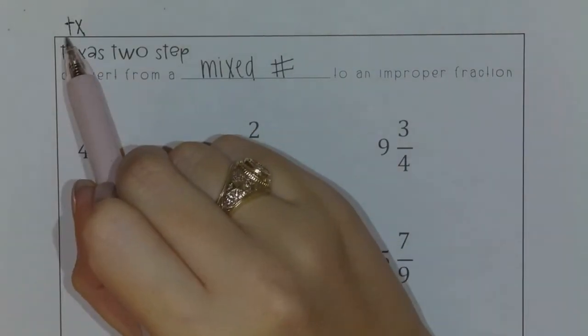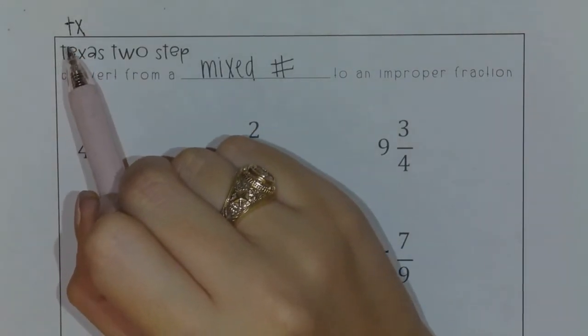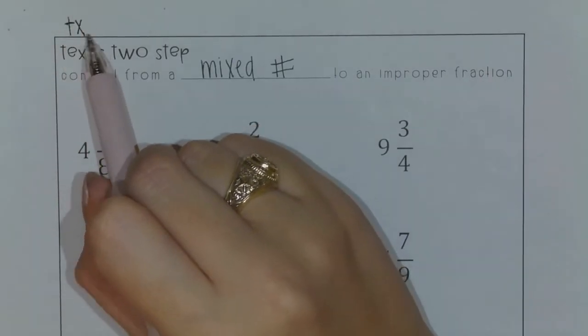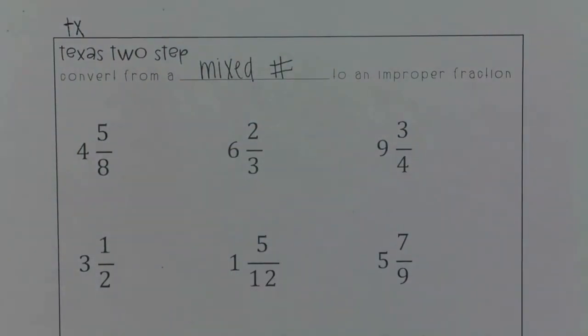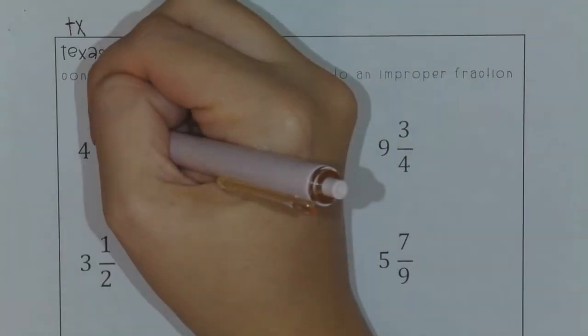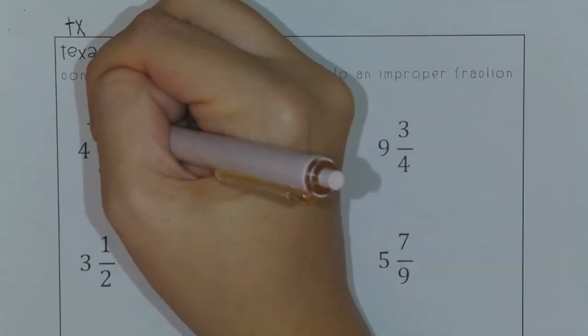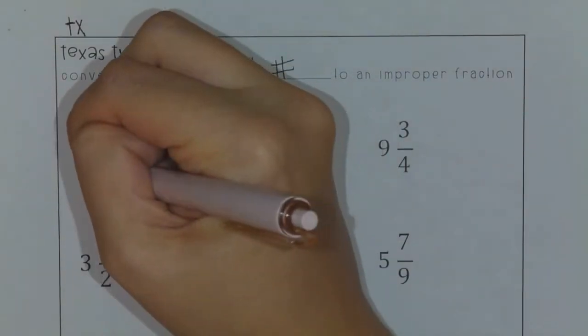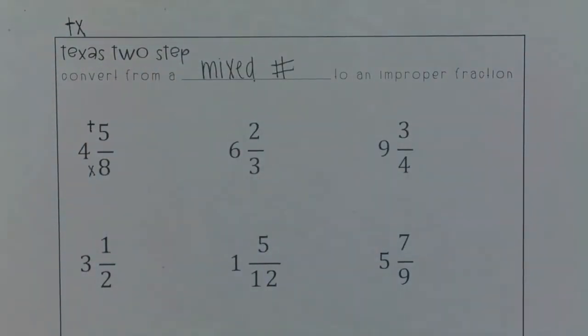Now, a T, or what looks like a T, means something in math. That T looks like an addition sign, and the X looks like a multiplication sign. So when I write the Texas two-step, my T goes in between my whole number and my numerator. The X goes in between my whole number and my denominator.